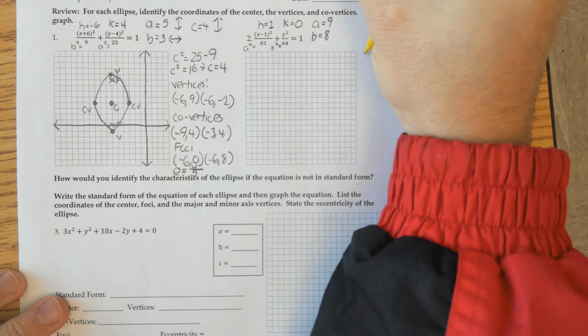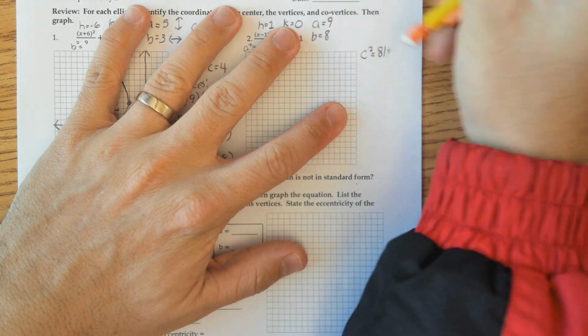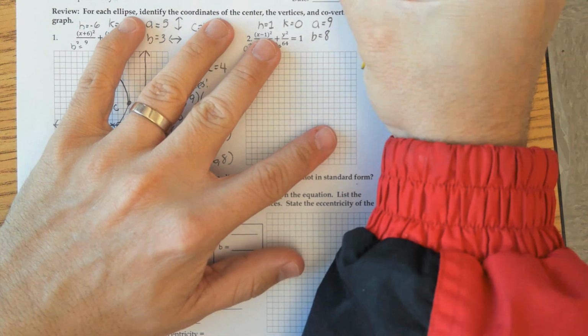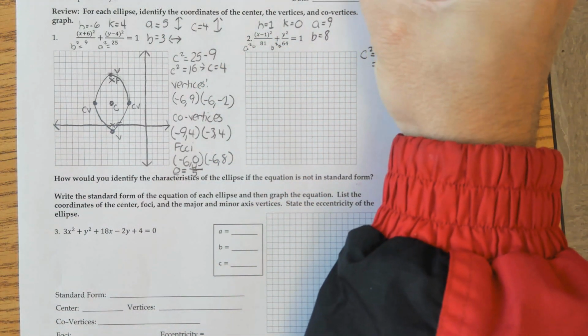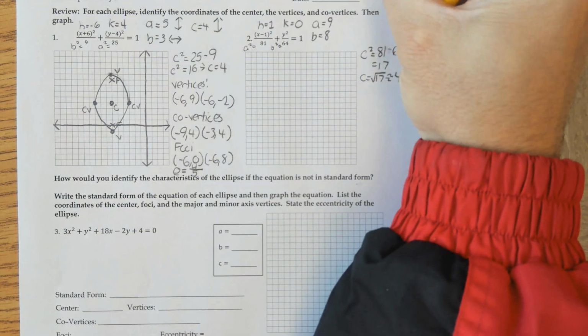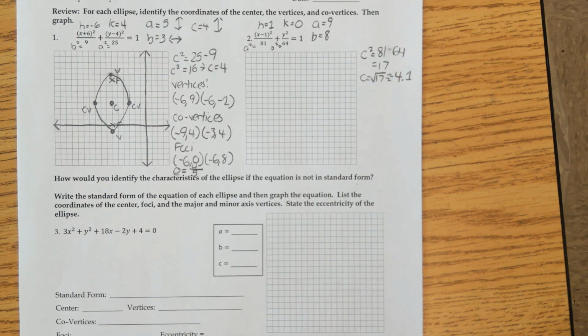We need to find c using our formula, so it's going to be c squared equals a squared, which is 81, minus b squared, which is 64. That's equal to 17. And so we know then c is equal to the square root of 17, which is approximated to be 4.1 to help us graph. Okay? So now that we have a, b, and c, we can go ahead and literally graph everything. So for this graph, just to make sure everything is on there, I'm going to go over 9.